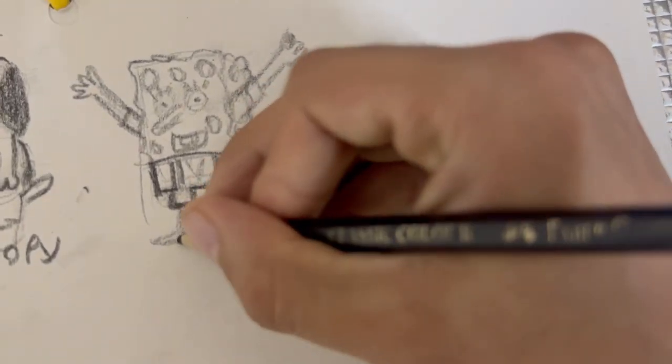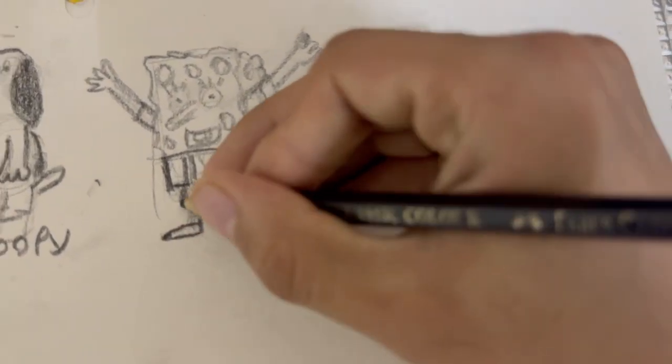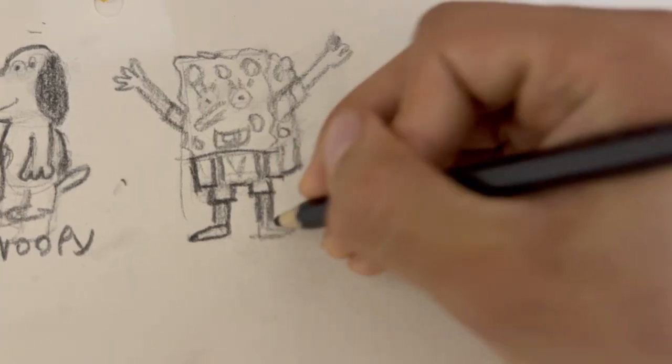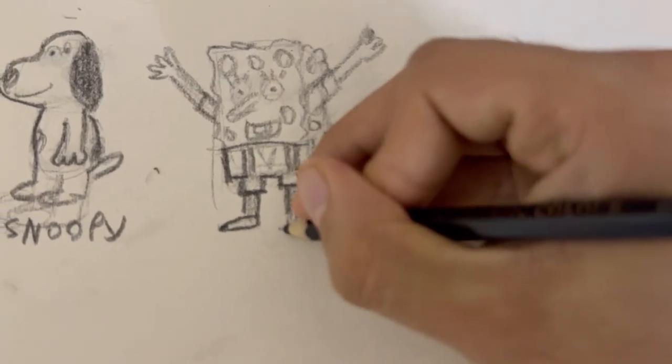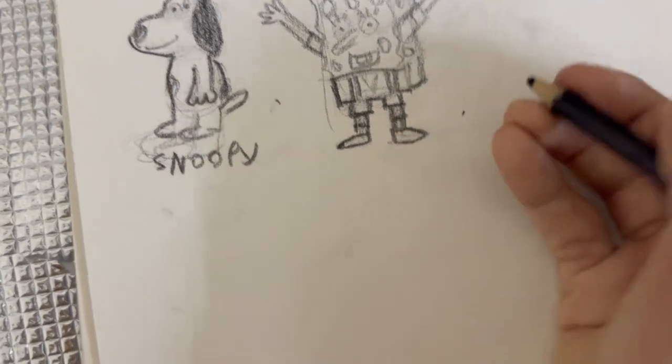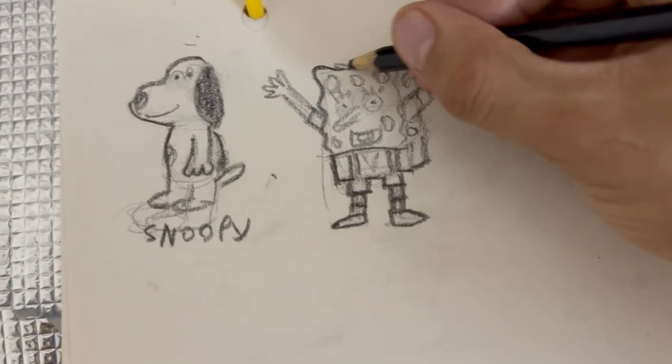Just keeping it very loose and sketchy. Kind of make it look like, and it has some sort of this. And I'm going to basically do the exact same thing around the SpongeBob.